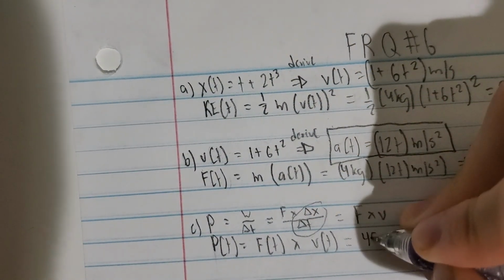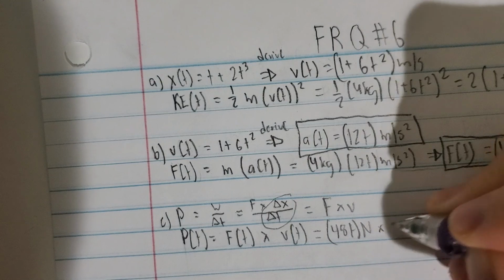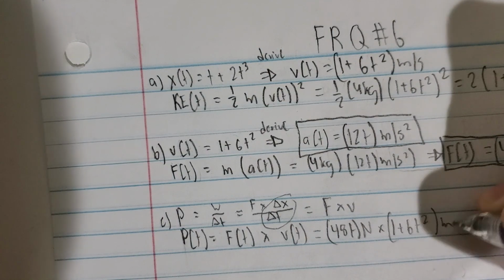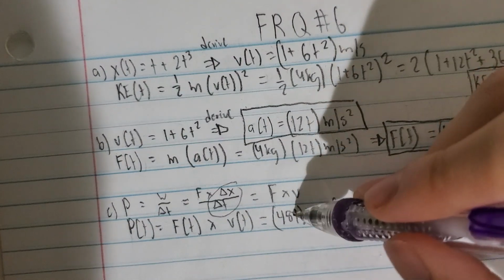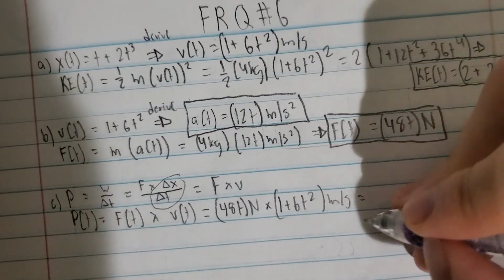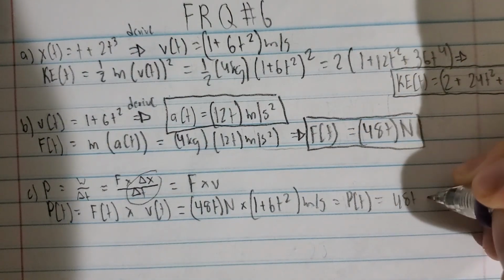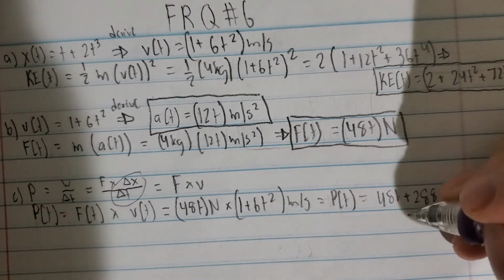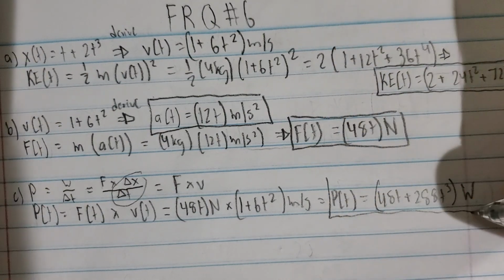And I'm plugging them in right now. My force function is 48t newtons. My velocity function is 1 plus 6t squared, and then meters per second. If I distribute this 48t to each term in the velocity function, my power function turns out to be 48t plus 288t cubed, and the unit is in watts. So this is my power function.